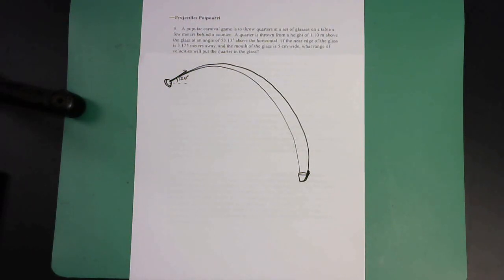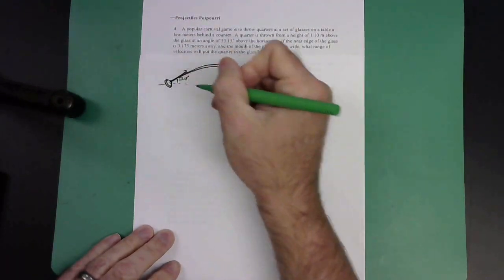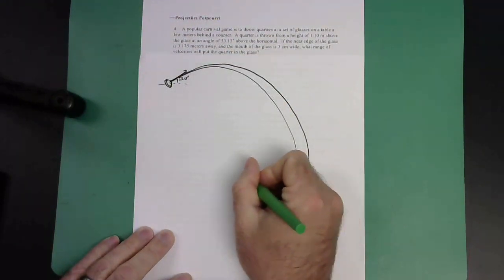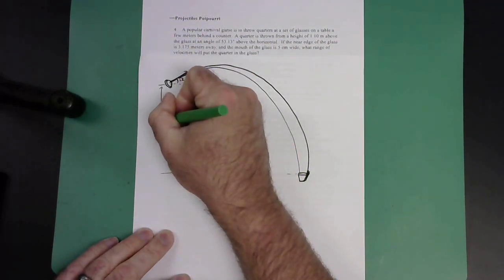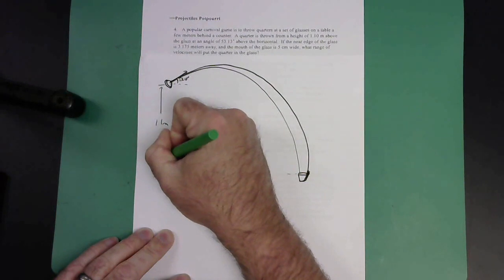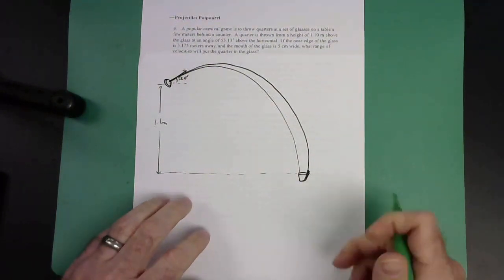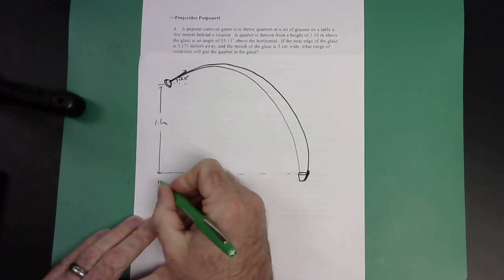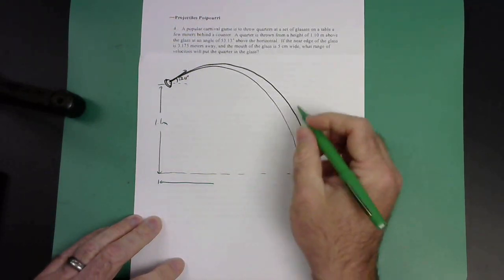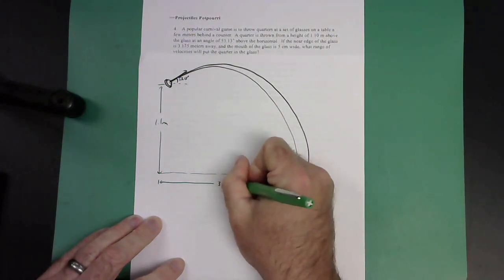So if we go ahead and throw in the data that we know, I know that top edge of the glass is 1.1 meters below where we're throwing the quarter from. We know that the near edge here is a distance, it says 3.175 meters away horizontally.